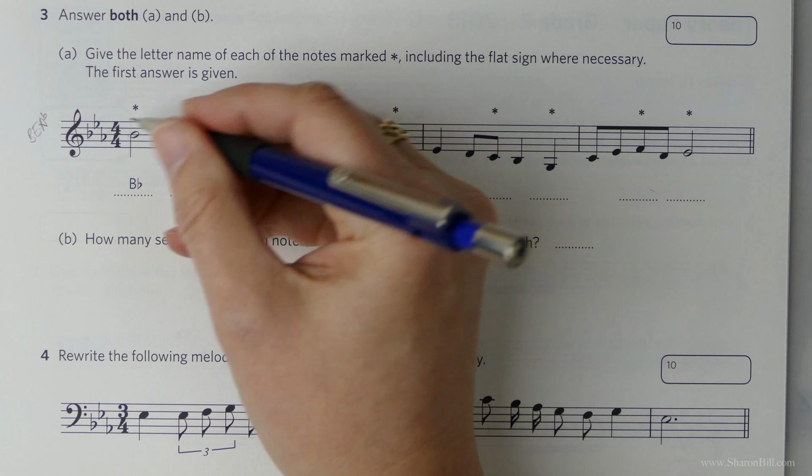Now here, we're going to have to just work this out a bit. We know the bottom line is E, and so one below E is D. And we've got to count backwards again so that we know that the bottom line is E, D, C. That's our middle C line, and so one below that is B flat because of the key signature, of course.